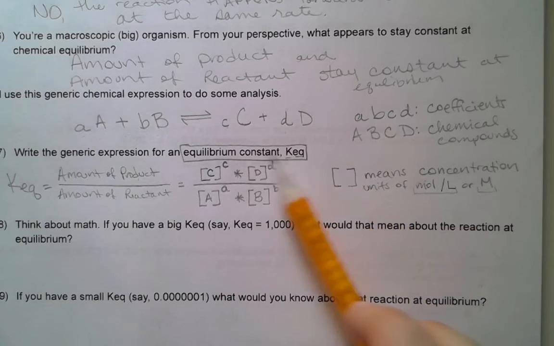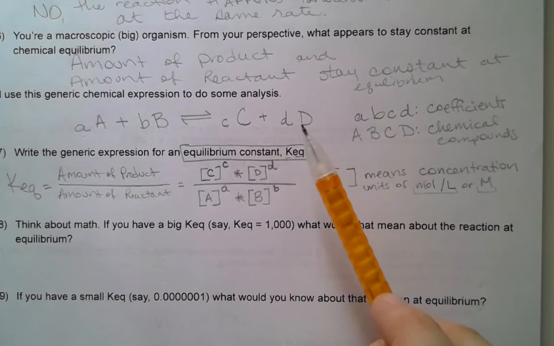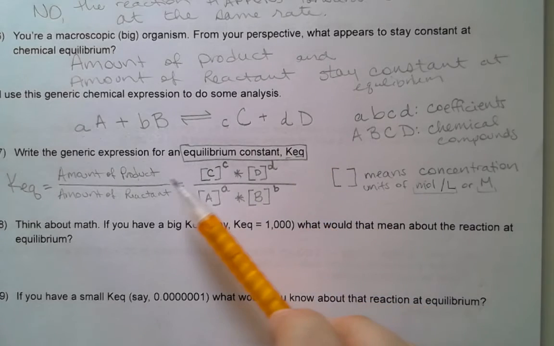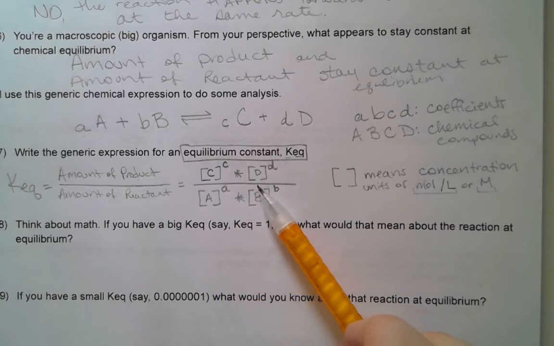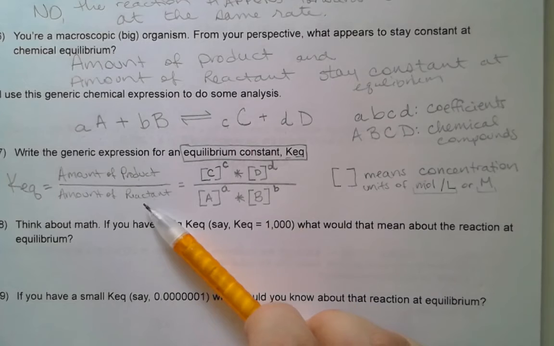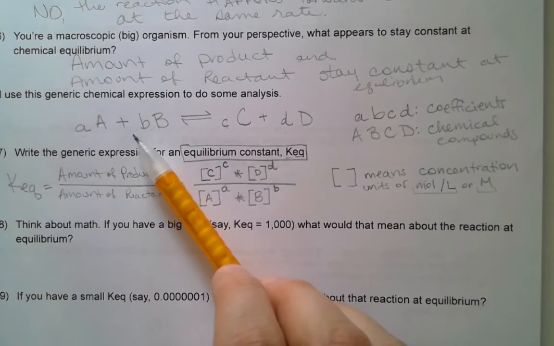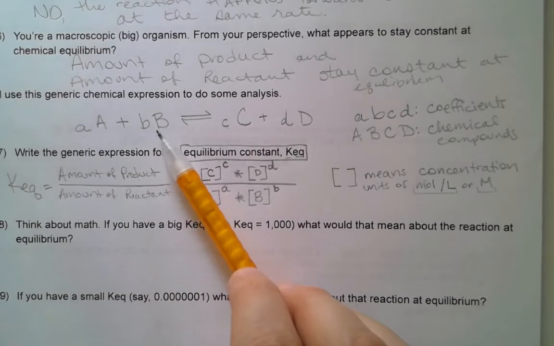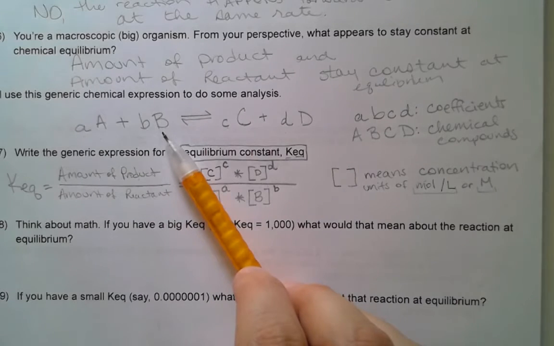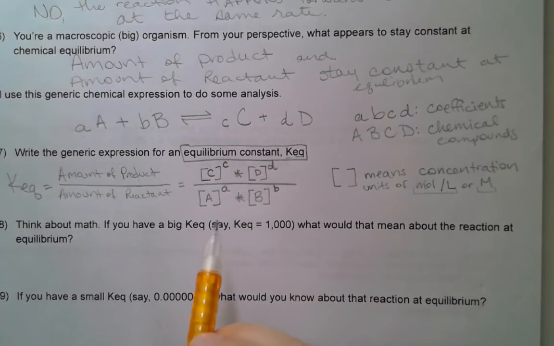So that's your top, your amount of product relative to, here's your ratio, divided by your reactants. Here we have 2 reactants, A and B. Some number of moles of A, some number of moles of B. And your general equation follows the same format.